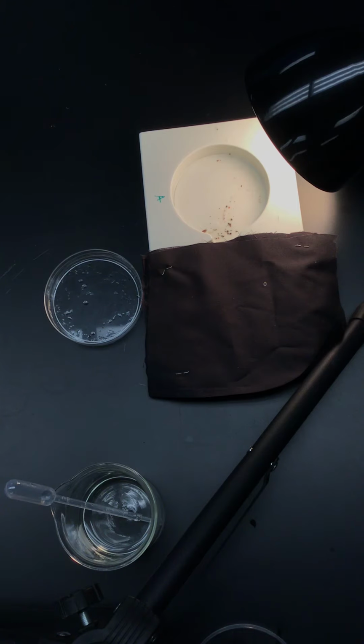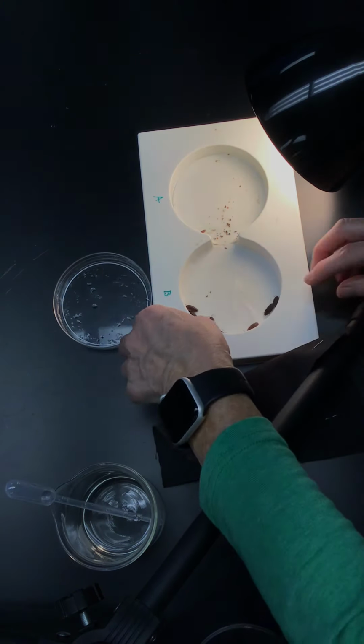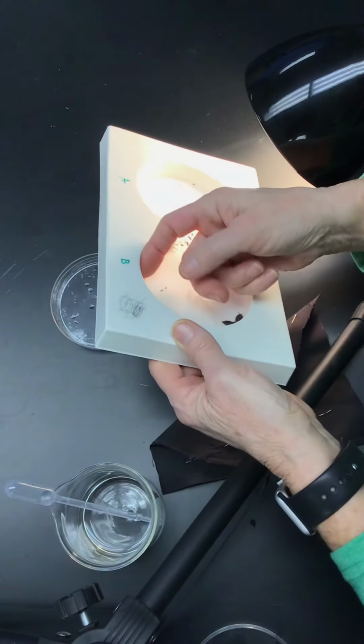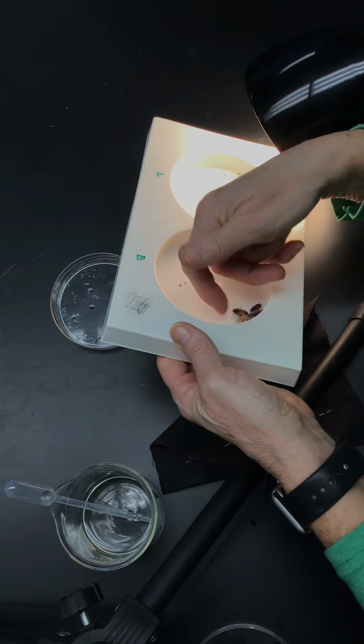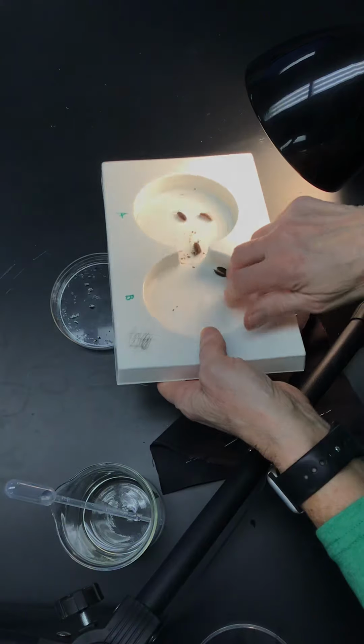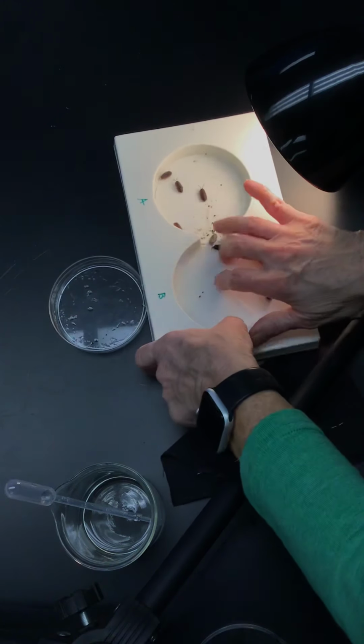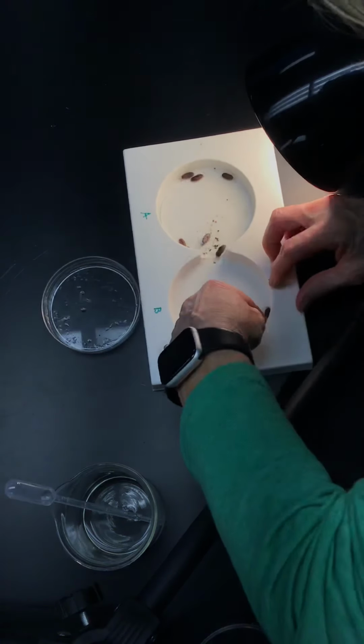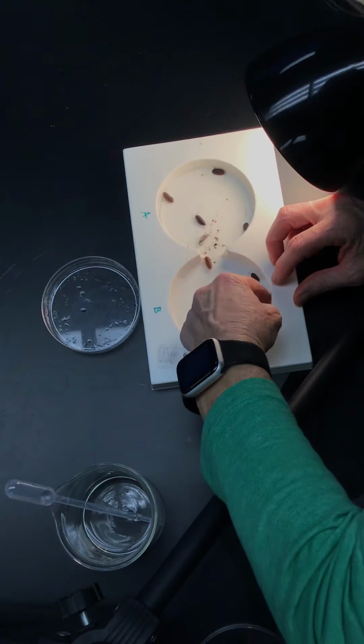Okay, so we'll pause here. Okay, our timer is up. I'm going to try to scatter them a little bit to see if I can get them to move around a little bit more to give us a little bit more data.